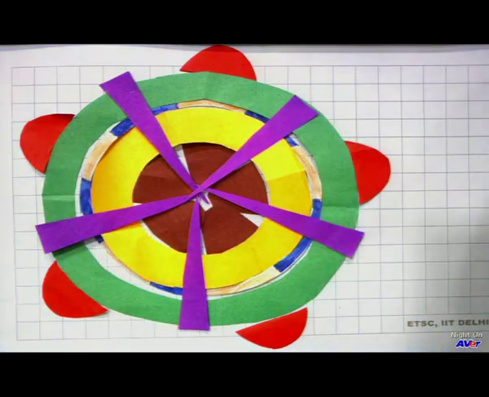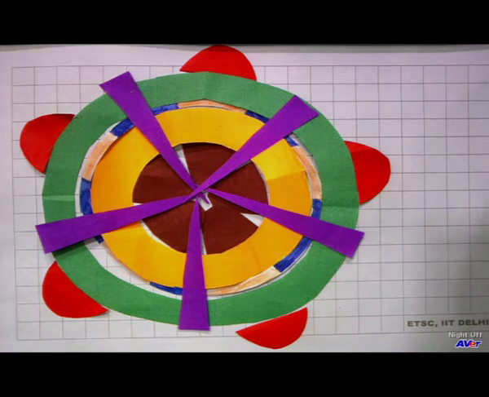This is it. So, can we try to label the different layers that we have drawn here?